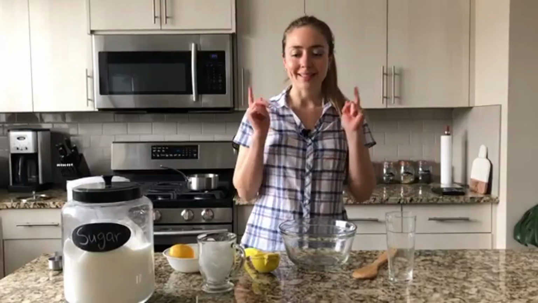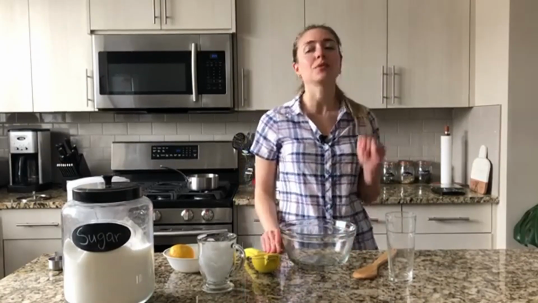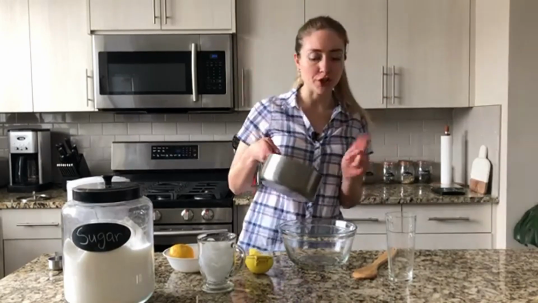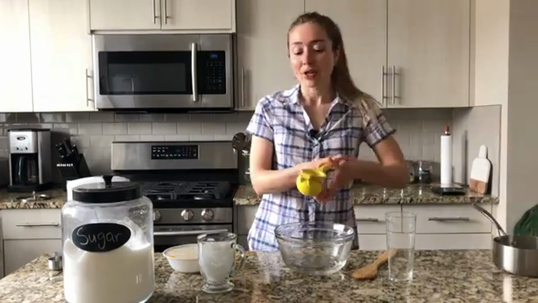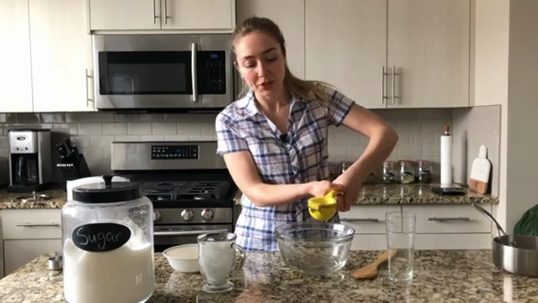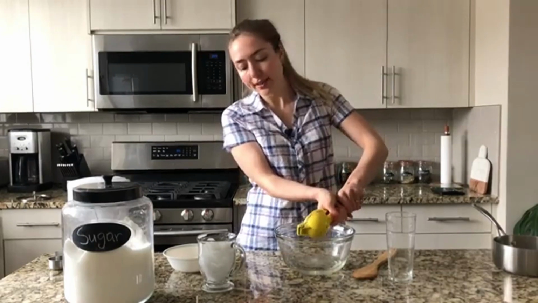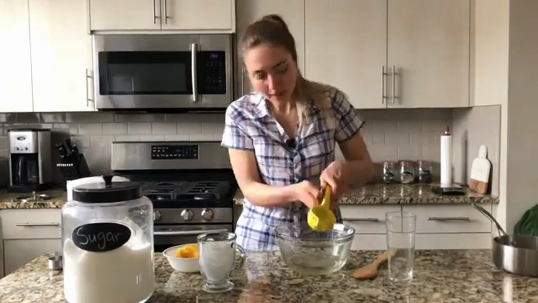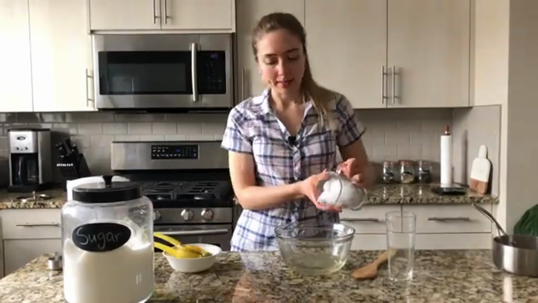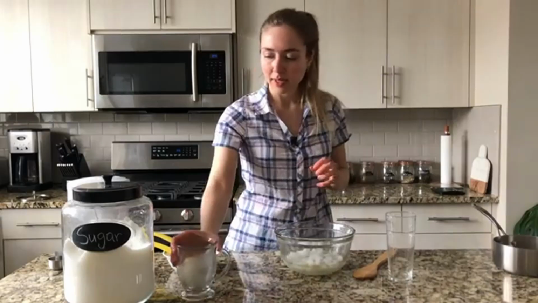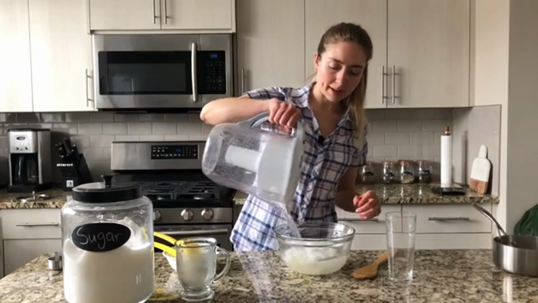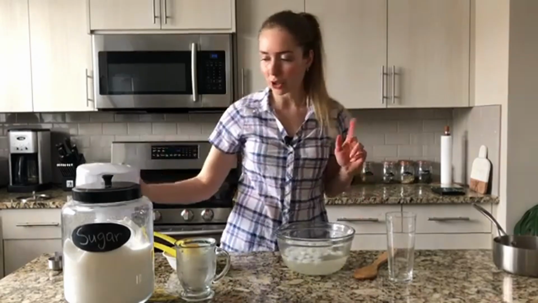All right, guys, let's try this again. This time, I'm going to make this lemonade just right. So now that we have our sugar syrup, I'm going to pour it in. So I'm gonna use a lemon squeezer, which catches all the seeds. Let's add some ice to this. And probably add a little bit more water because it might be a little bit too sweet.